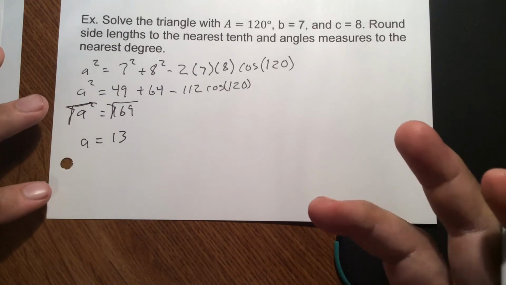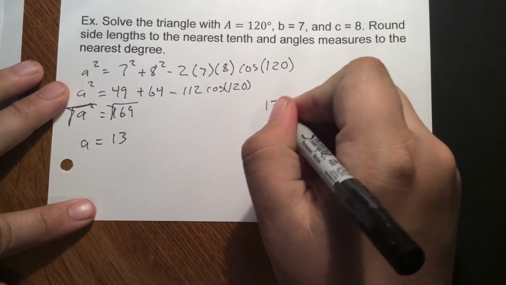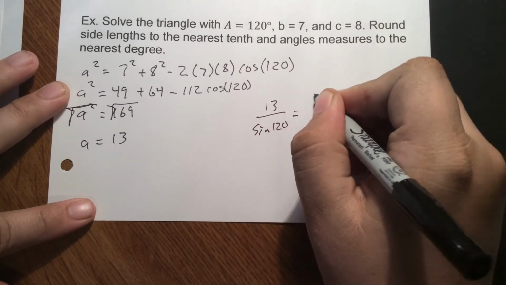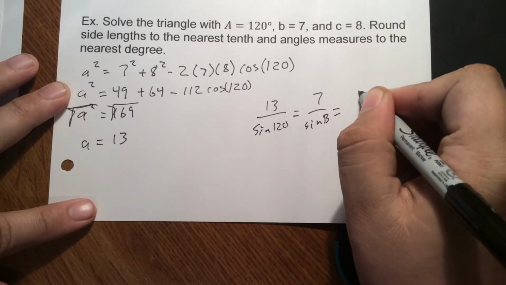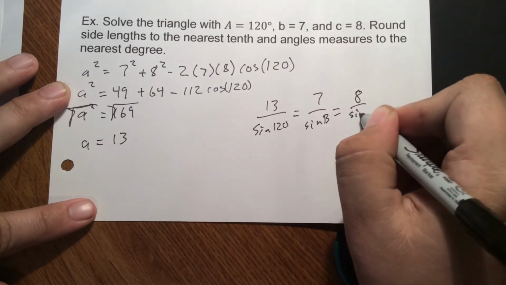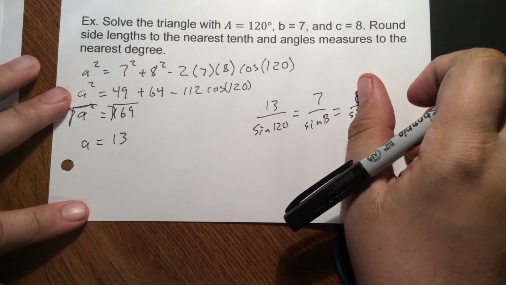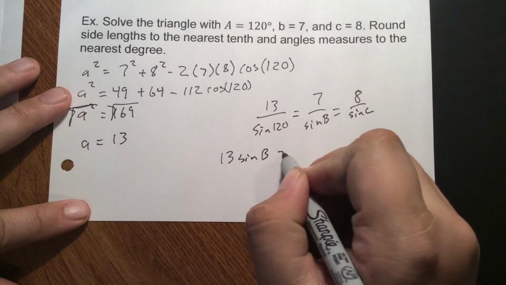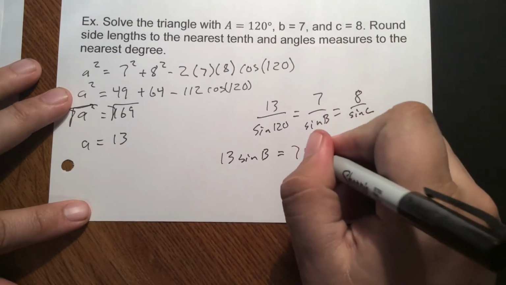And again, from here, set up that law of sines. So 13 over sine 120 equaling 7 over sine B equaling 8 over sine C. So again, let's focus here. We would get 13 sine B, and the other cross, 7 times sine 120.